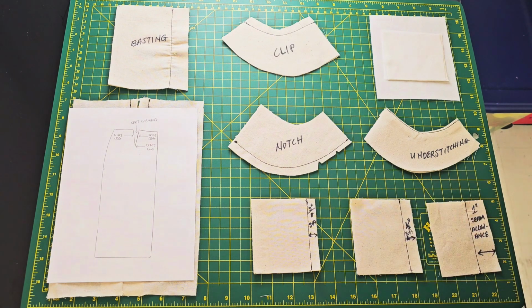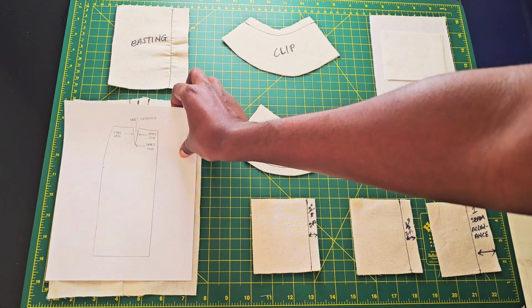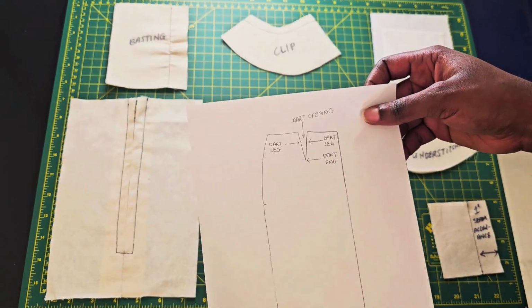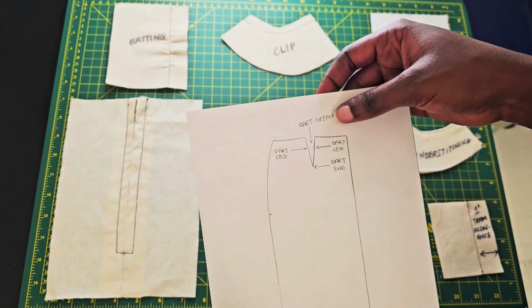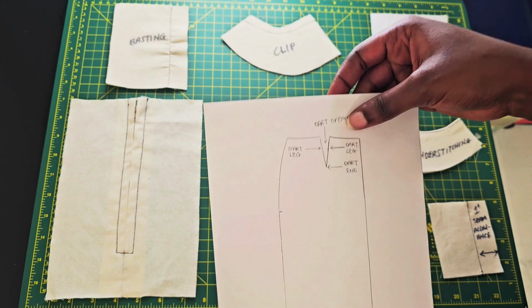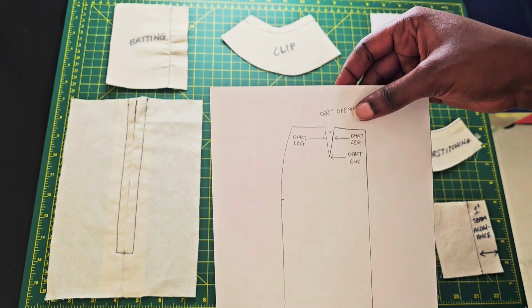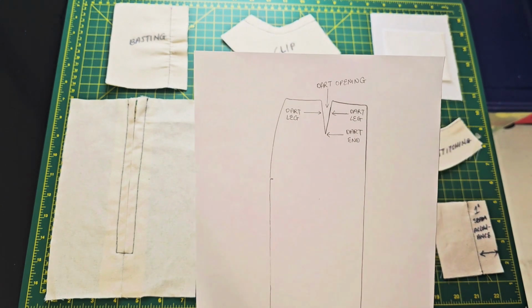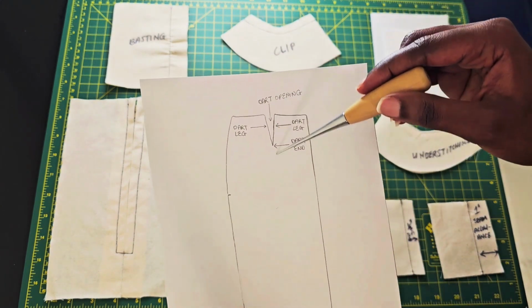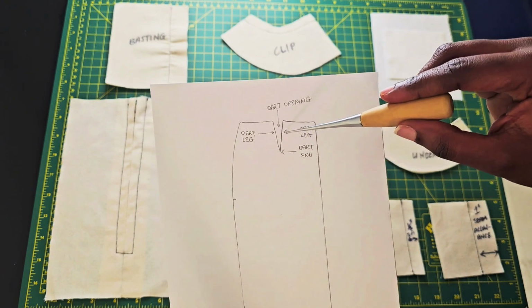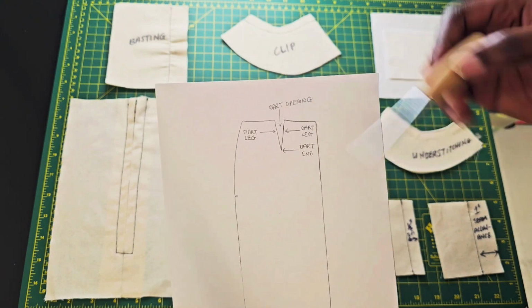The next sewing term we're going to be talking about is a dart. What is a dart? A dart is a fold sewn into your fabric that helps to shape your garment. So it's sewn into your garment and it helps provide shaping to your garment. A dart is usually a V shape, and it has the dart end, two dart legs, and a dart opening.